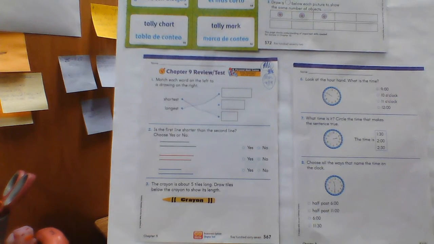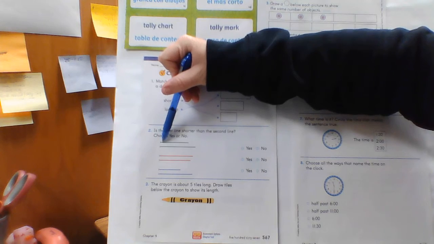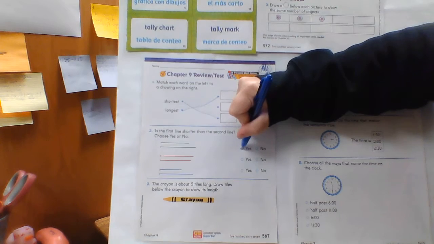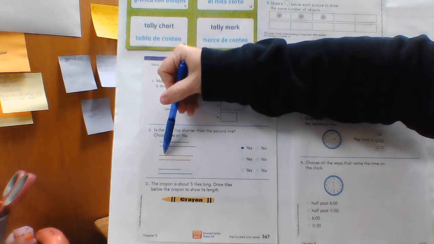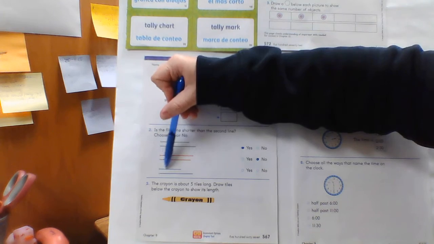Okay, number 2. Is the first line shorter than the second line? Choose yes or no. When they're talking about the first, they're talking about the line on top. Is this one shorter than the other green line? Yes, it is shorter. Look at our red lines. Is the top one shorter than the bottom one? No, it's not. Look at the blue lines. Is the blue line on the top shorter than the bottom? Yes, it is. So the answer is yes, then no, then yes.